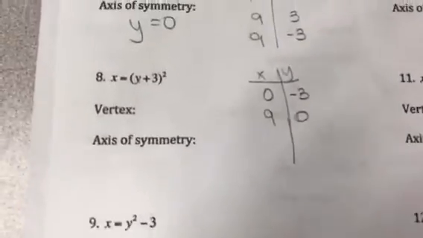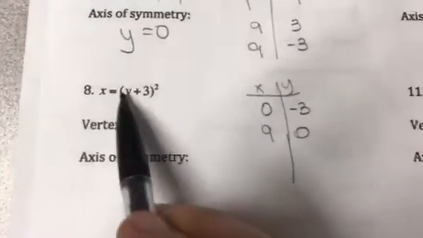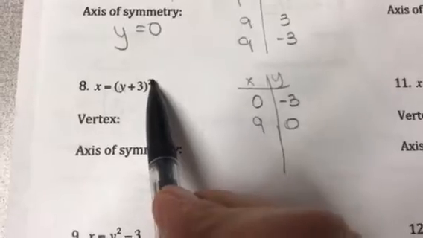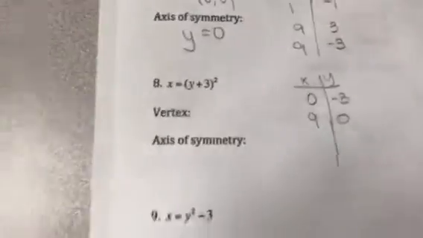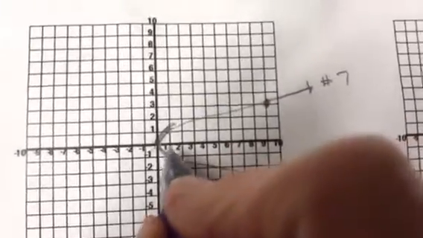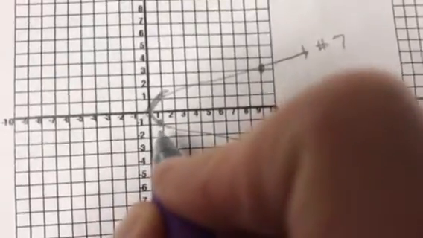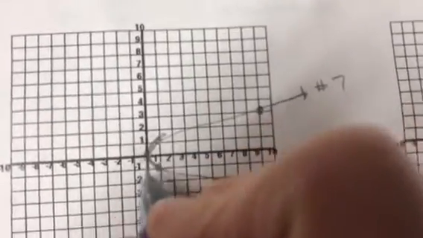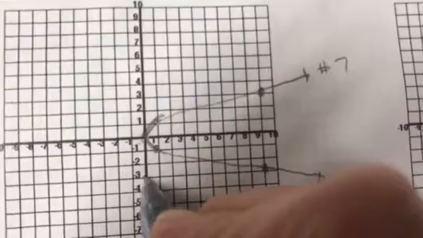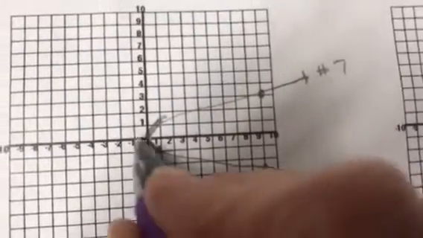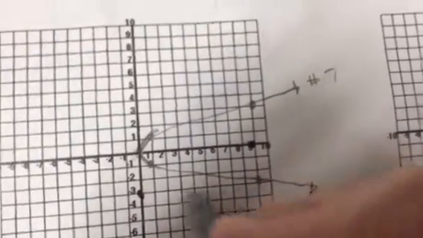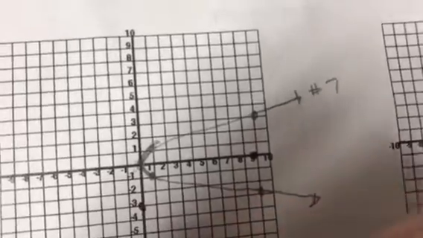So let's go ahead. I'm going to look to see what I already have. Since the y value is squared, I know it's going to open to the right. So I'm going to come over here, and I'm going to see what I have. I've got 0. What was my point? 0, -3. Whoop, down here. Almost graphed that wrong. And then I have 9, 0. Because I know it opens to the right, I've got something that looks like this.